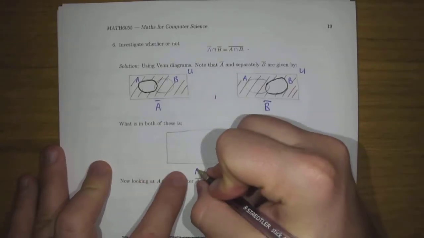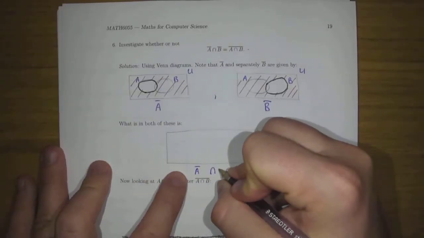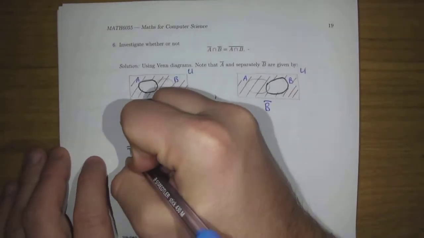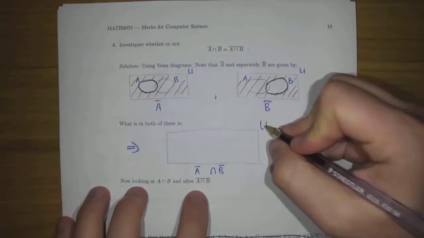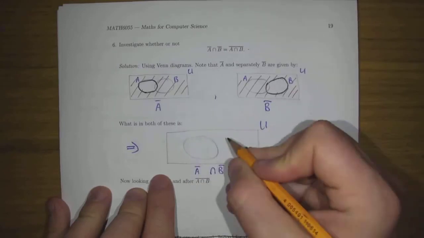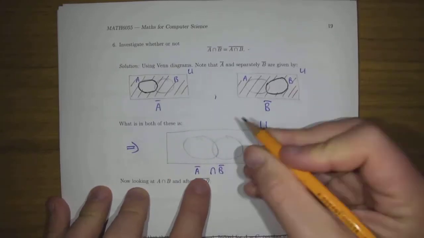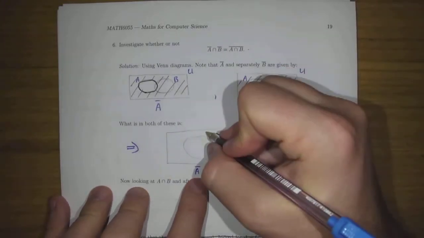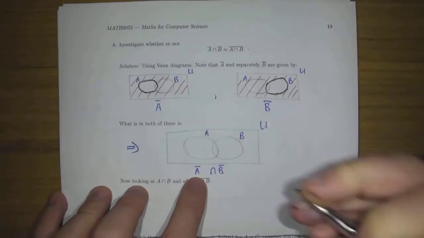We're looking at not A intersection not B. Let's use this symbol, this therefore symbol, for the universal set. Remember as well, all the time you can pause me. If I'm going too fast, you can pause me, that's no problem. Something you can't do in a lecture.